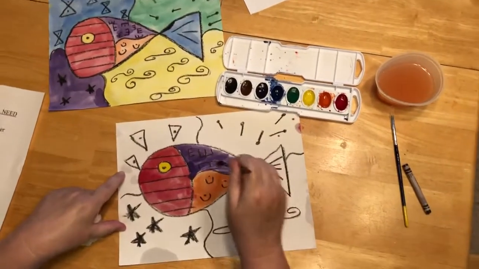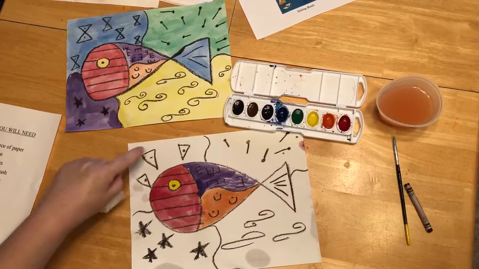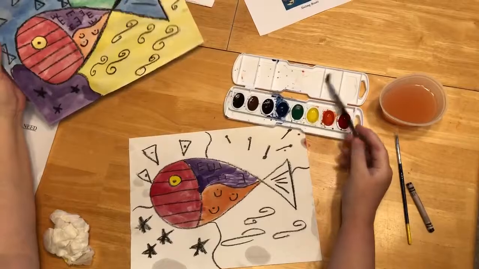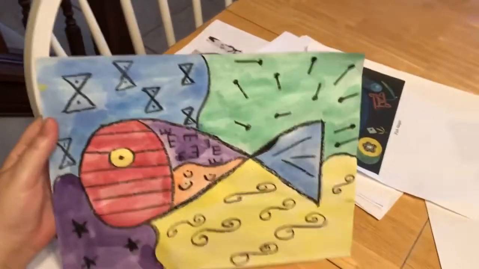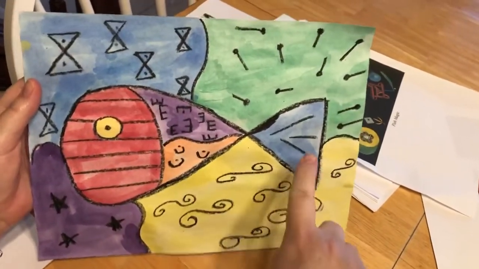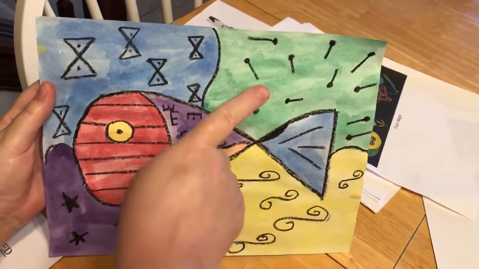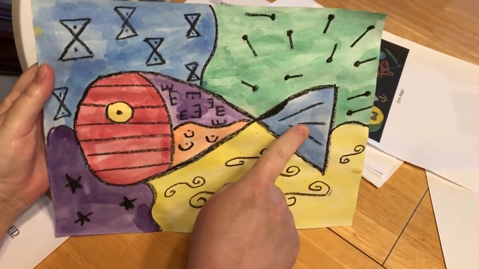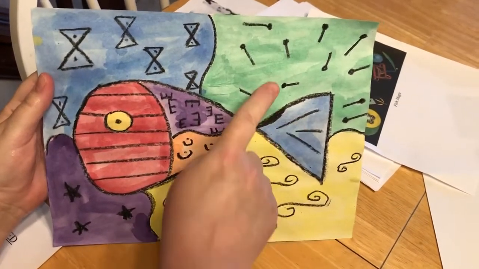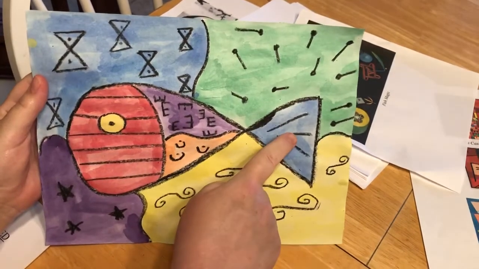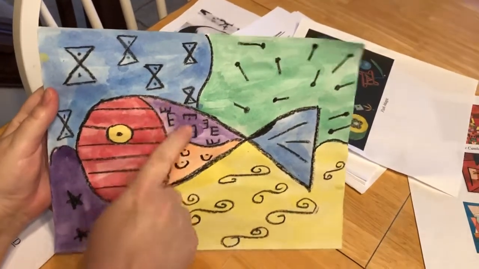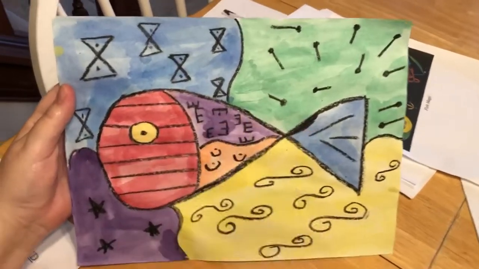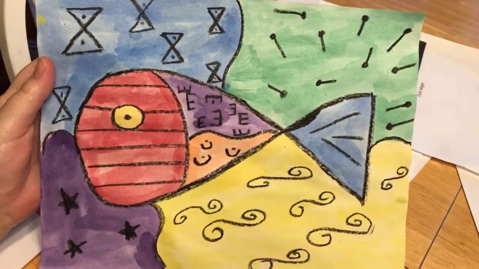And then you go on and finish the rest of his body and do each one of the sections outside his body in a different color. Now, one thing I want you to notice, I used blue here in his tail. So I didn't use blue again in a section that touched the blue because I didn't want blue on blue. So I used green and yellow. So I tried to never have two of the same colors touching each other because I just found that that looked more vibrant and beautiful.